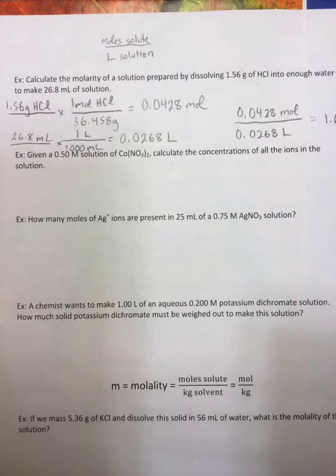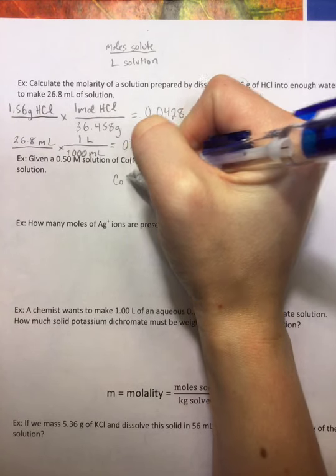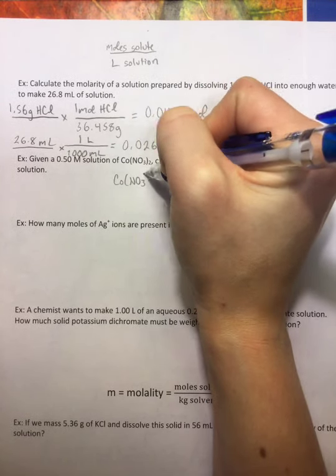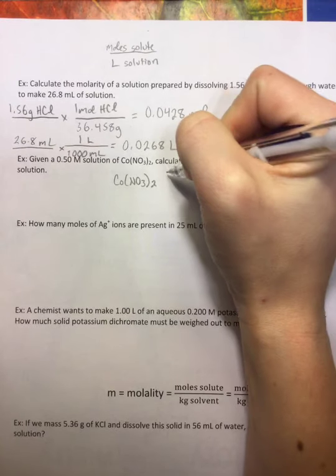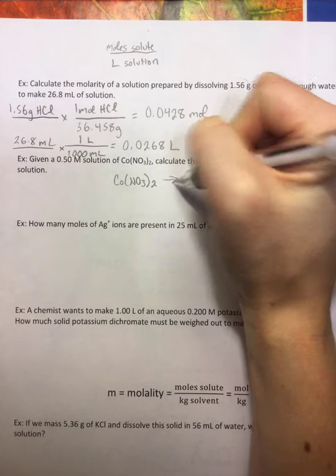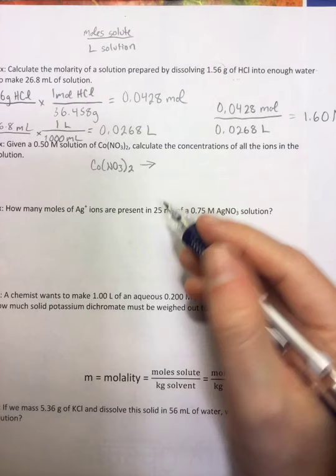So think all the way back to Unit 4 when we were talking about net ionic equations and all of that good stuff. We went through and we could split compounds up into their ions, okay? So I know that for every cobalt 2 nitrate that I have, it's going to split up into two different sets of ions.